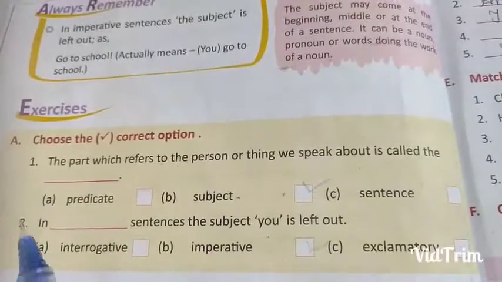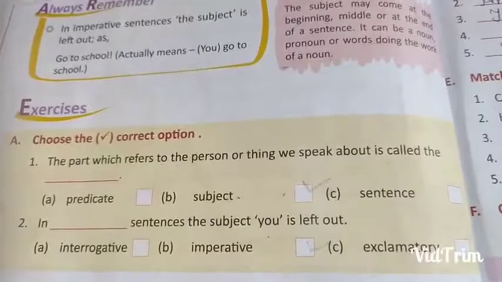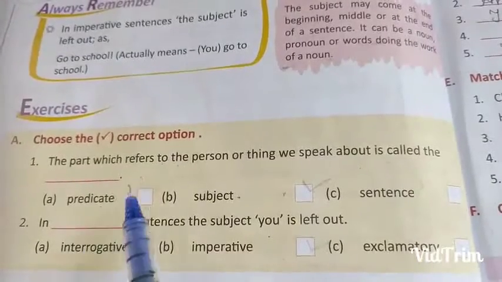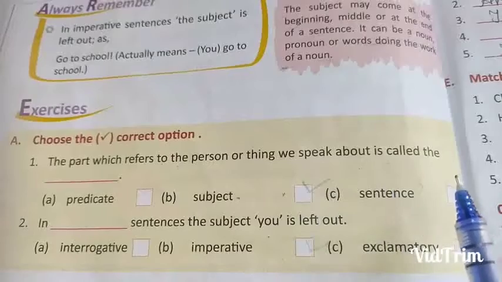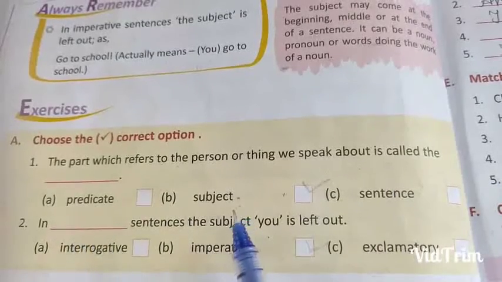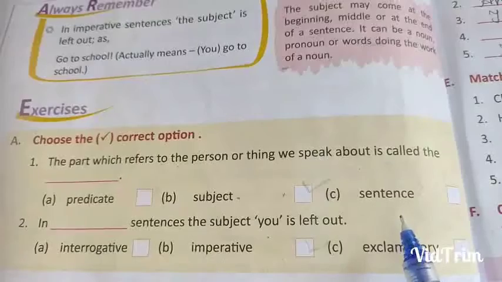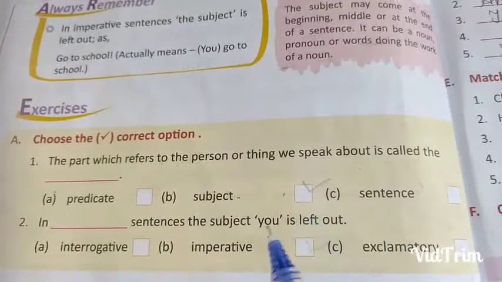Let's solve the exercises now. Come to the A part. We have to choose the correct option here. The part which refers to the person or thing we speak about is called the, is it predicate? Is it subject? Is it sentence? Yes, the correct answer is subject.